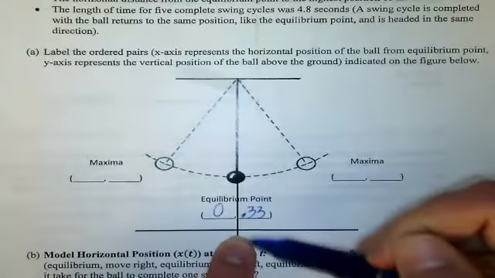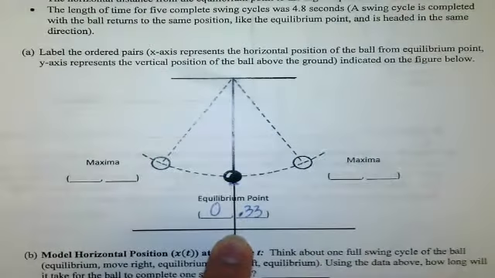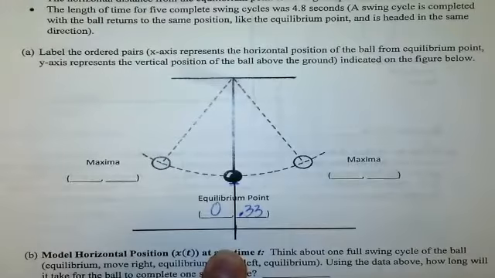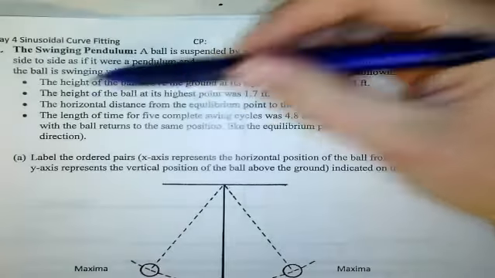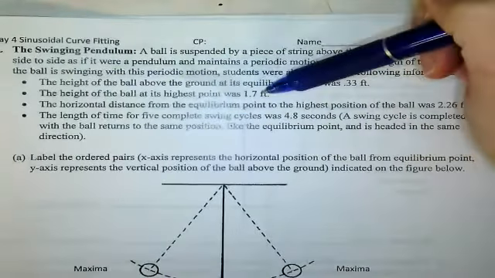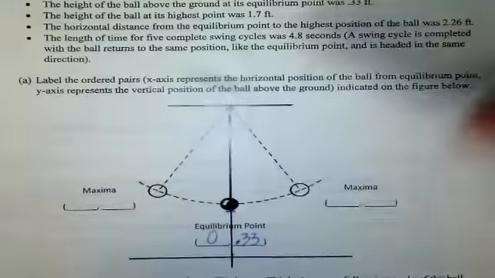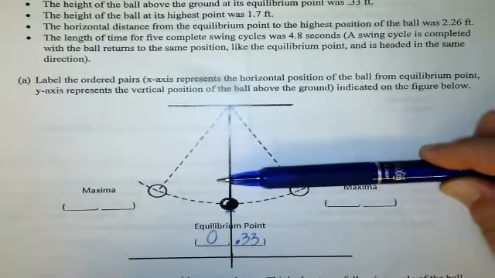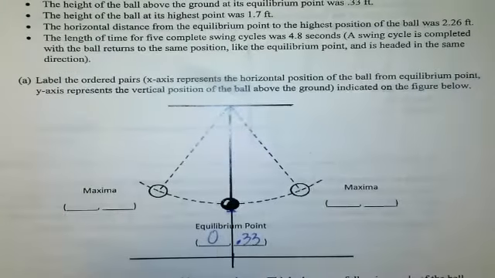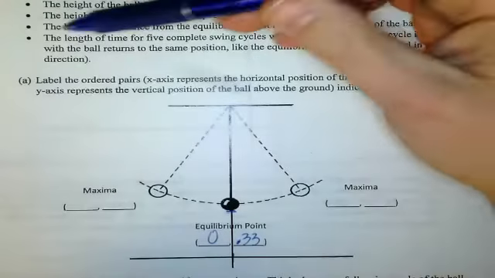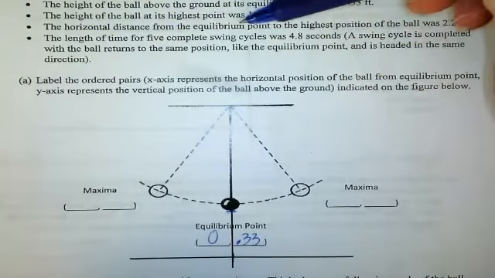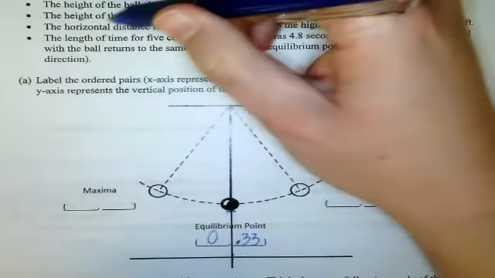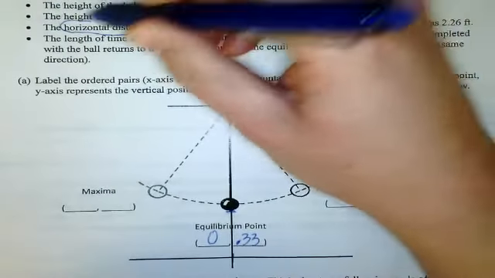0.33, because it was 0.33 feet above the ground and 0 left to right. So that makes sense. Okay, good. The height of the ball at its highest point was 1.7 feet. So this ball, as it swings out, gets a little bit higher, and at its highest point, it's 1.7 feet high. The horizontal distance from the equilibrium point to the highest position was 2.26. That's kind of tricky, but that is the horizontal distance.